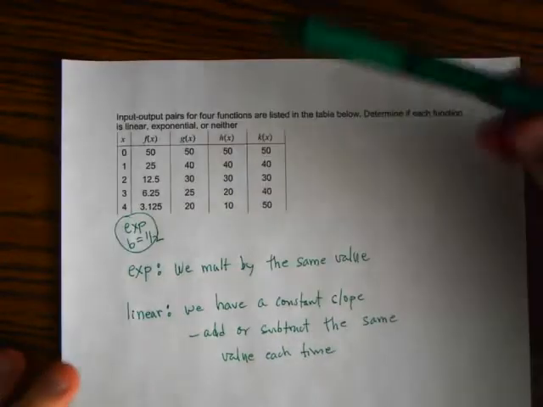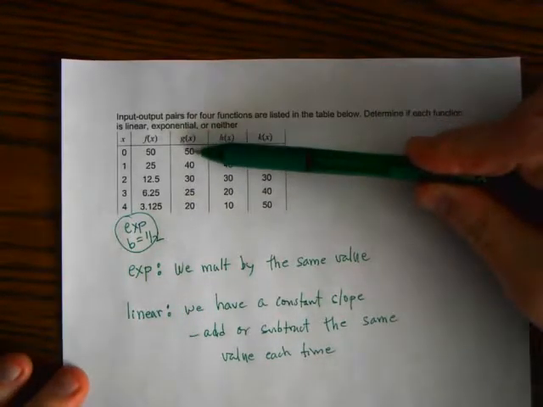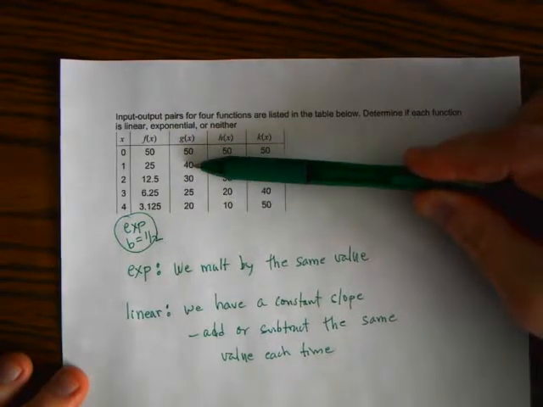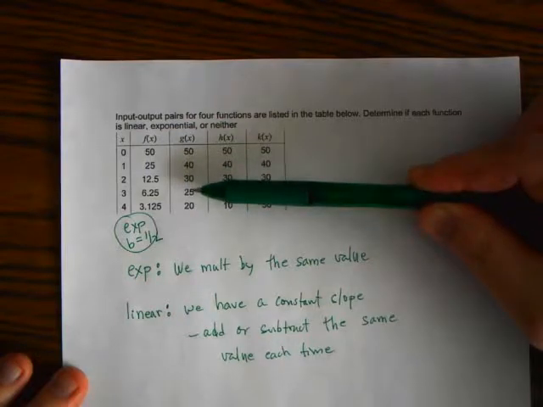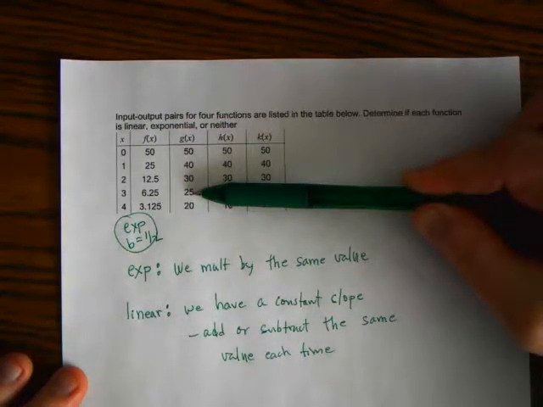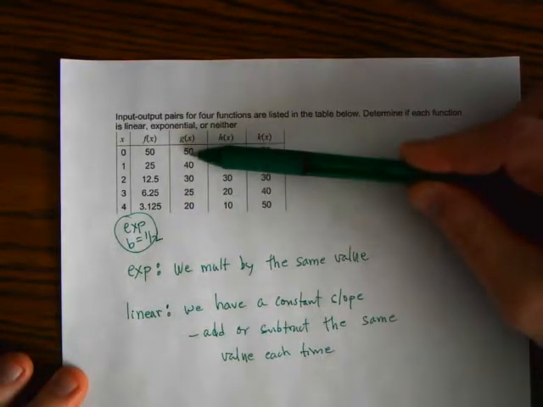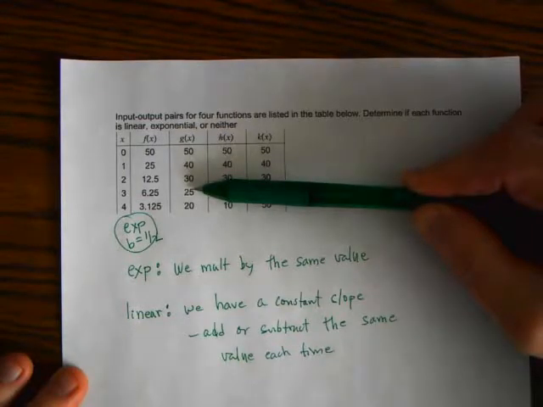Second one, is it linear? Well, 50 to 40, we subtract 10. 40 to 30, we subtract 10. 30 to 25, you only subtract 5. So that one's not linear because it wasn't subtracting the exact same value every time. We subtracted 10, but then only subtracted 5. Not linear.